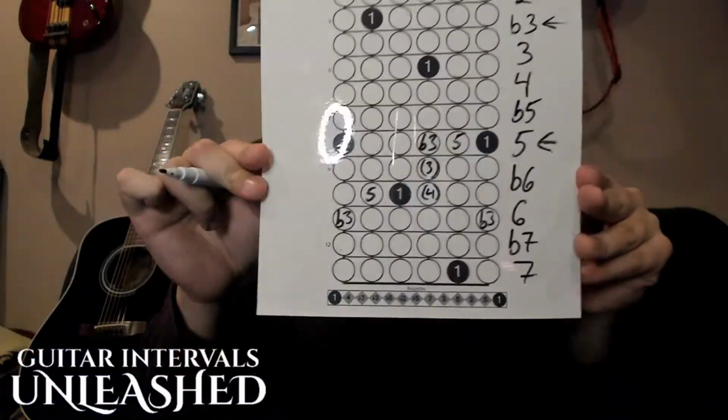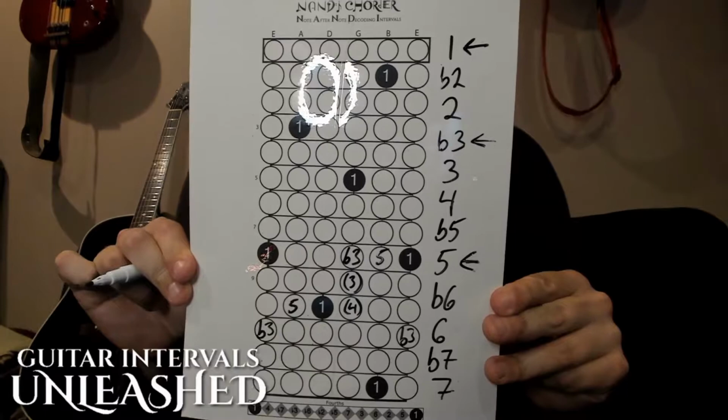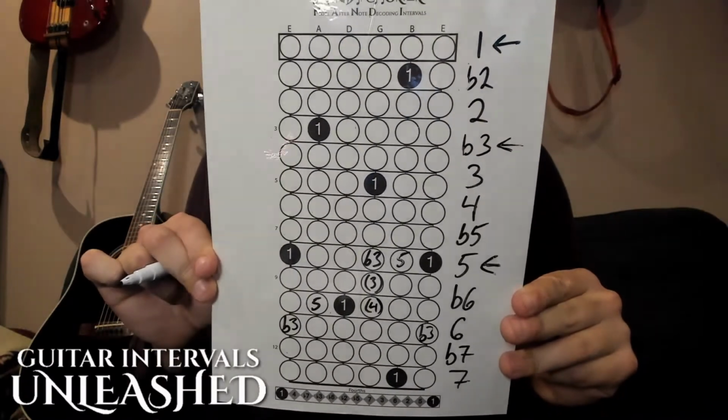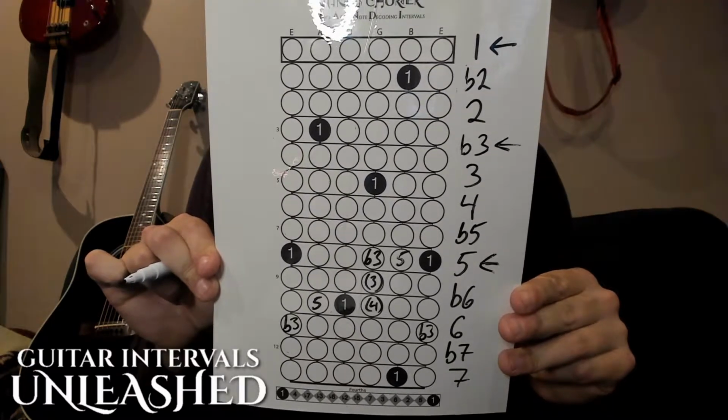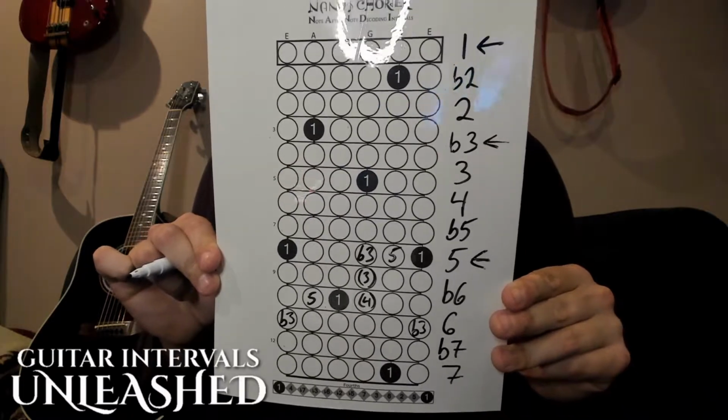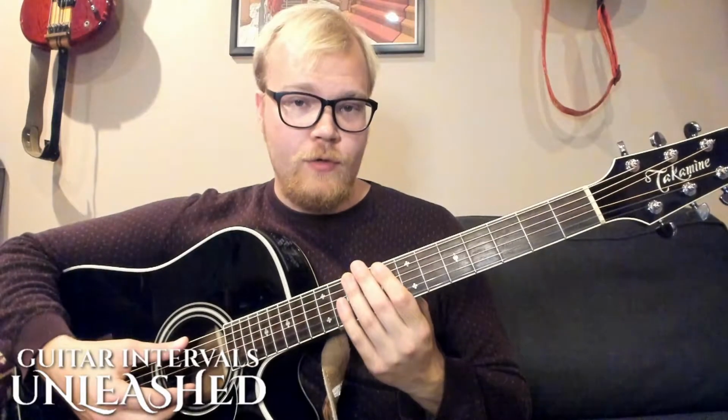So then your full shape is going to look like this. You have a root and a flat third on the low E, the fifth on the A, root on the D, a flat third on the G, a fifth on the B, and a root and flat third on the E. This is a C minor arpeggio in the E shape.